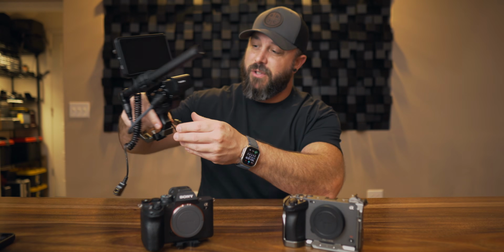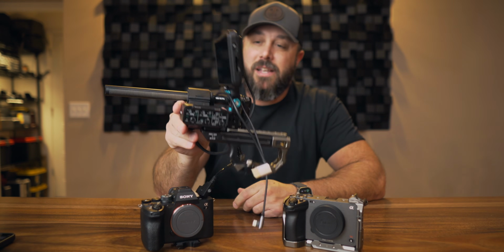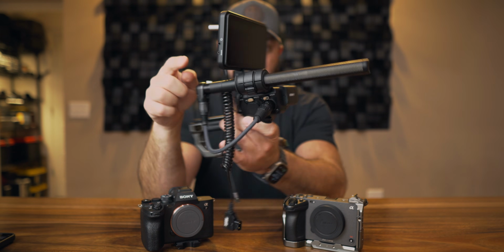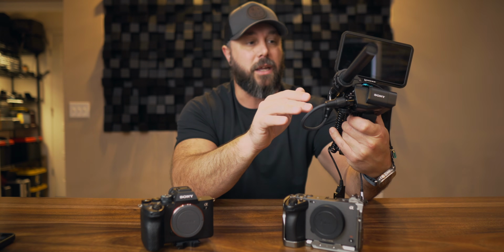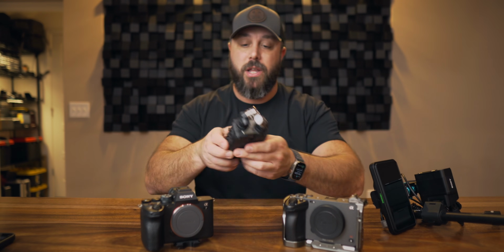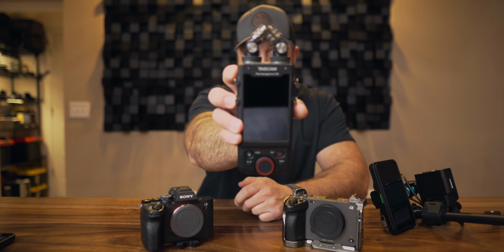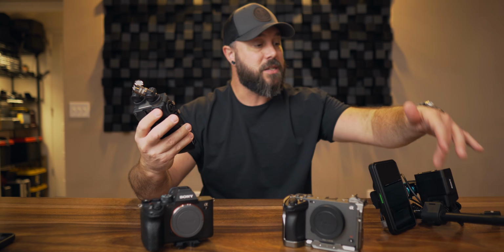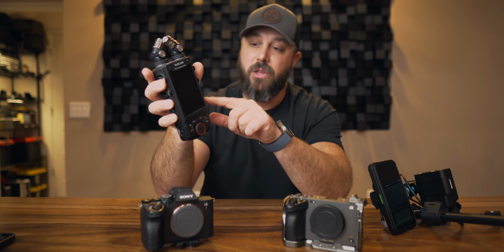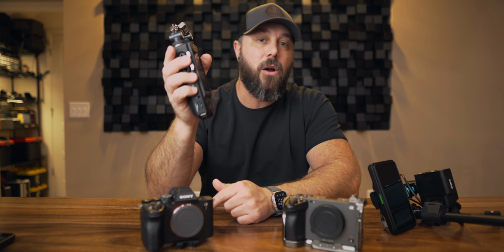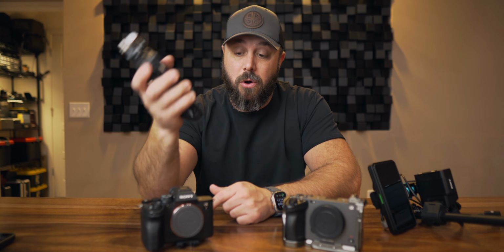Now I've got it pulled off for this video, but the top handle, the XLR module top handle, allows us to run XLR microphones straight into the camera. This is a Sennheiser 416. It's a very expensive industry standard shotgun microphone for filmmaking. I've had this microphone for a long time and I had been using it on my A7IV, but I always had to run it through this Tascam Portacapture X8, this field recorder. And this has a camera output on it. And so I would run my Sennheiser 416 into this Tascam and then run the camera output into the microphone input of my A7IV, and that is how I would record super high-end audio on my A7IV.